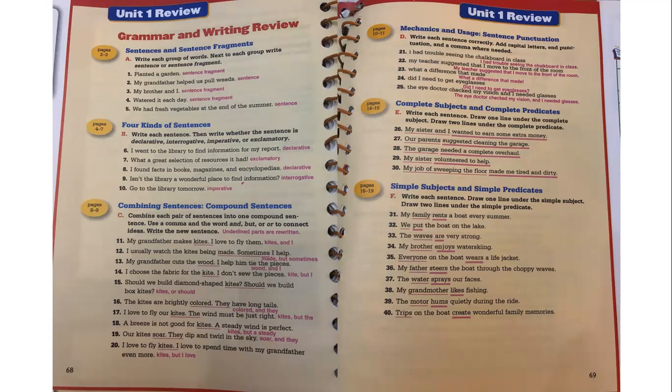And the complete predicate is all of the words that tell what the subject is doing or what the subject is. So here, wanted to earn some extra money. This is the complete predicate. Guys, the complete predicate always begins with the verb. All right, so this is what we look for.